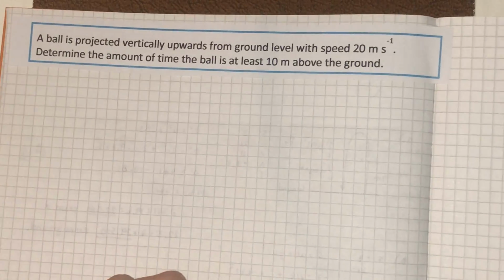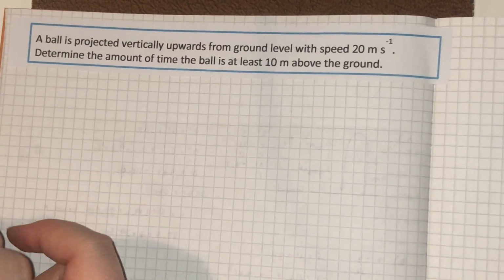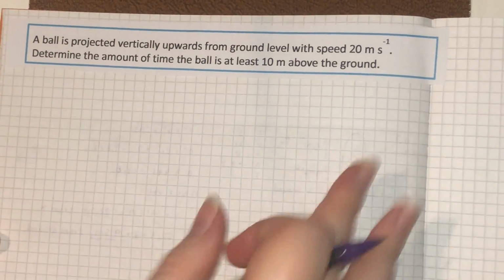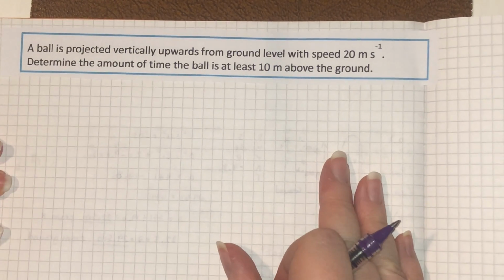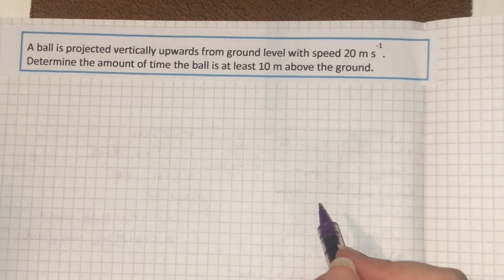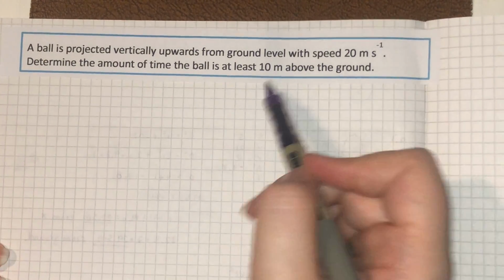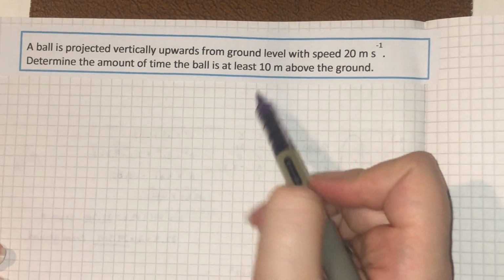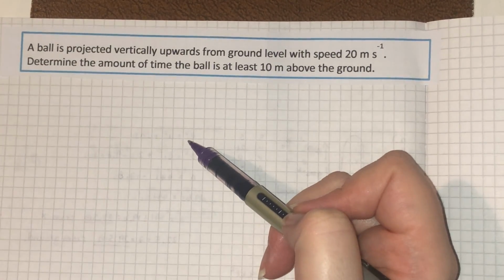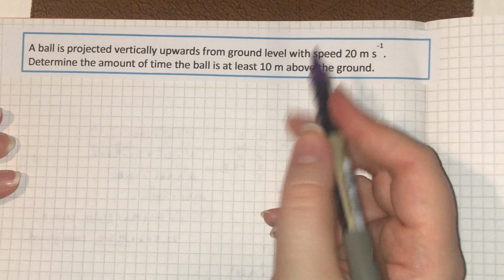Okay, so these sorts of questions are quite nice. Now, with these ones, it's likely that you're going to get two answers. Just because if you think about a ball being thrown up into the air, it will come up and then it will come back down. And we're trying to find when it's at least 10 metres above the ground. So we're actually going to have a range of times so that it will be above that point.